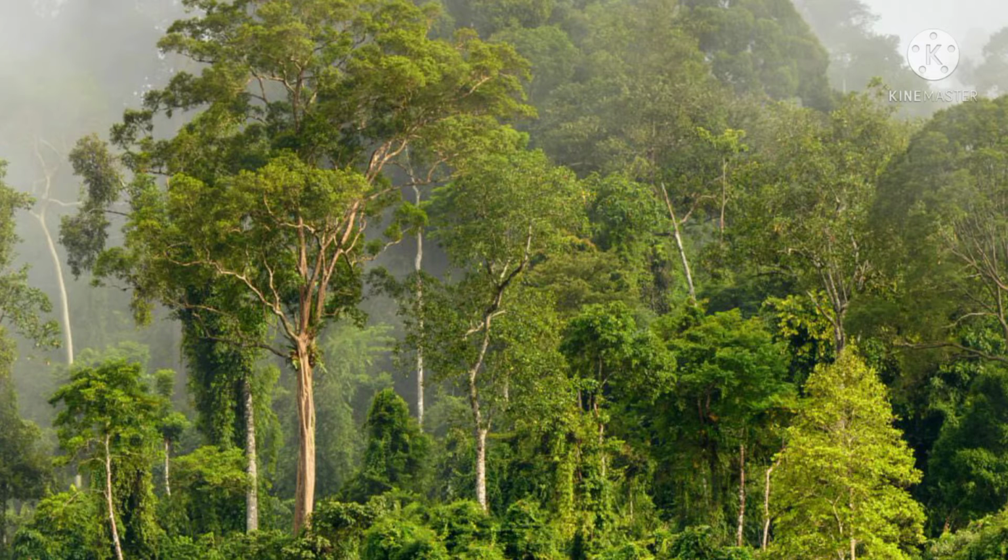Ecosystem, tropical rainforest. Living things and non-living things interact with each other in a tropical rainforest ecosystem. Living things include plants and animals.